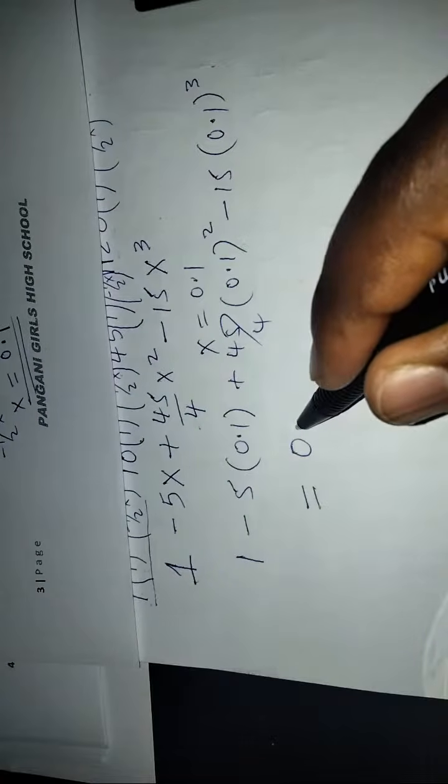Now we can key into the calculator exactly the way we are having it. The expression 1 minus 5 into 0.1. Then we add 45 out of 4 to 0.1 squared. Then we subtract 15 into 0.1 cubed. So this is going to give us 0.5975.